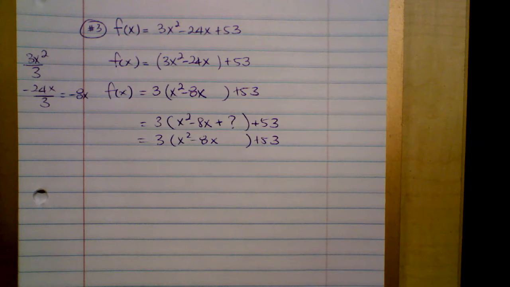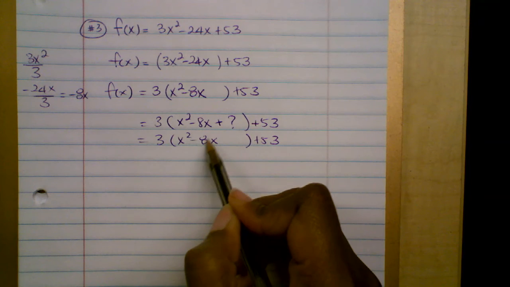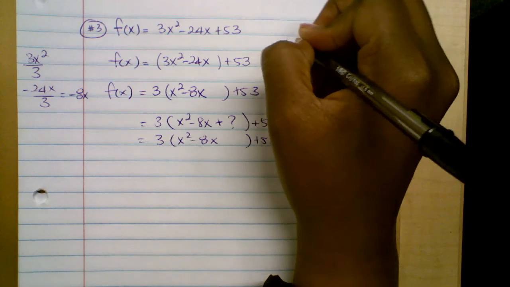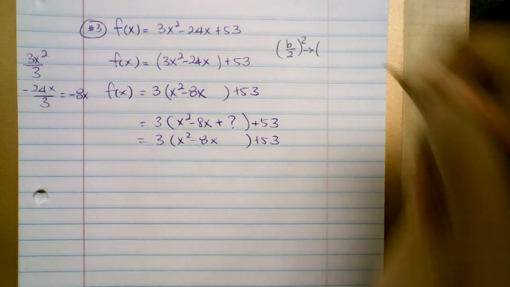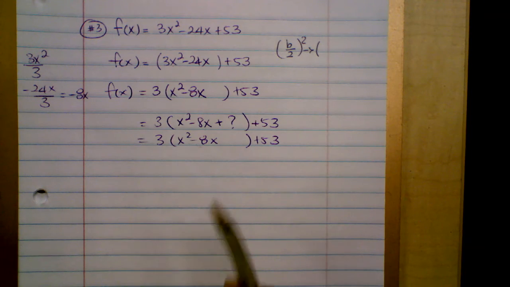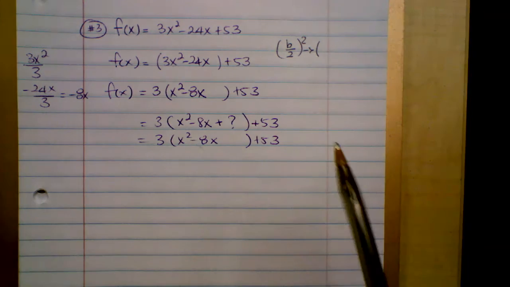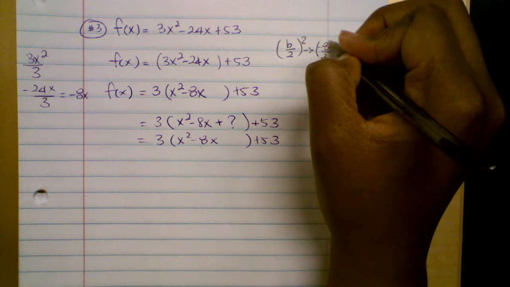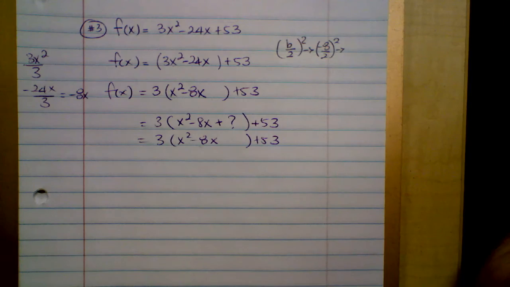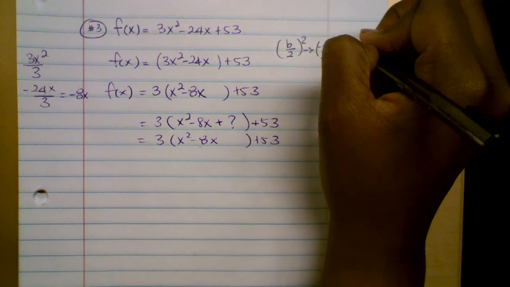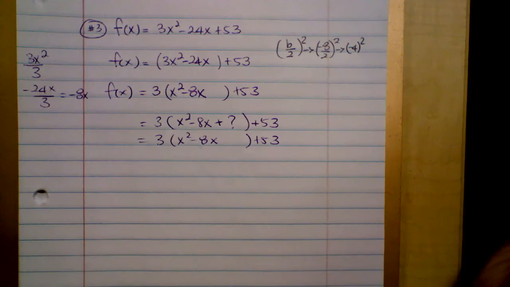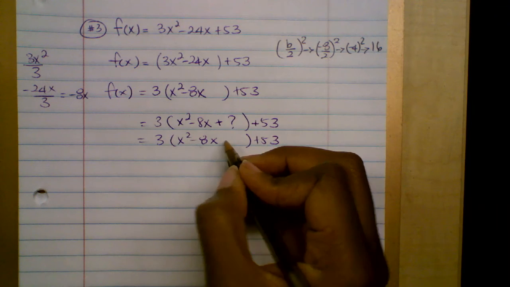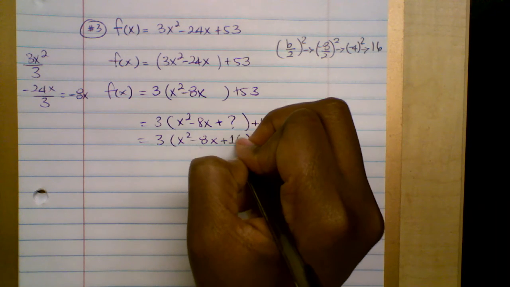Okay, let's find out. To get that number, you always want to take half of b and square it. So what is half of b here? b here is negative 8. So you take negative 8 divided by 2, which is negative 4, and you square it, and you get 16. So now what number am I going to add here? I'm going to add 16.